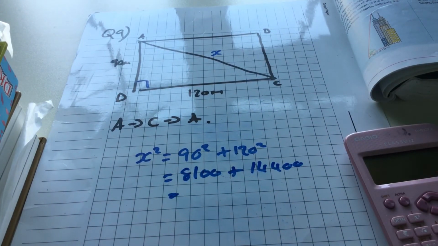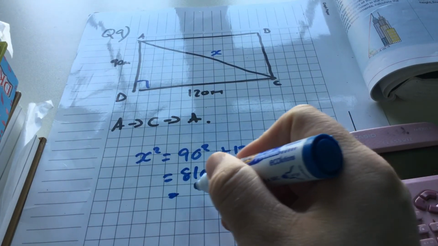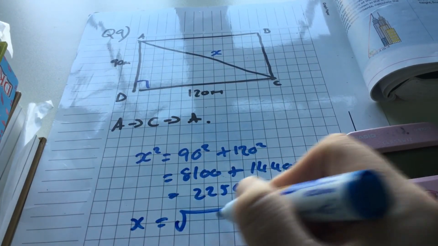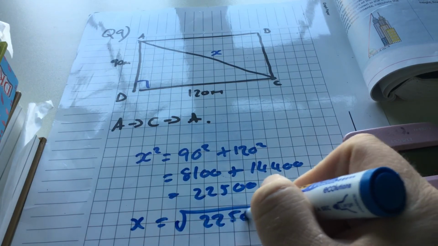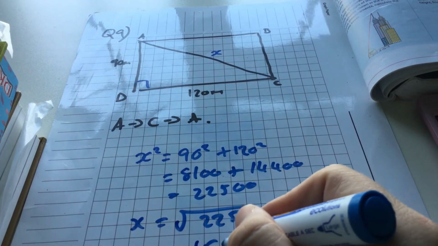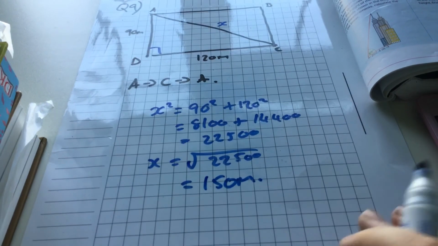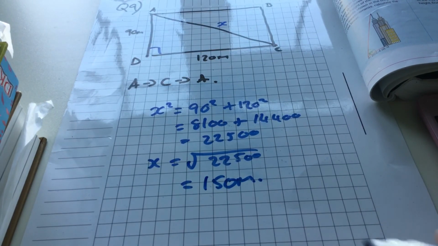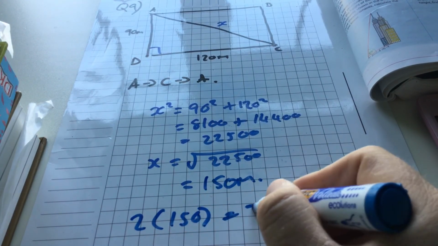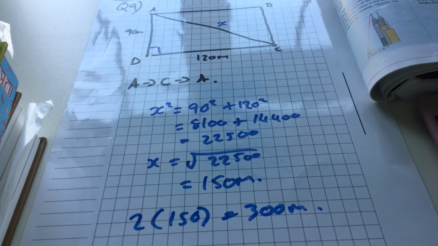Add them together, 22,500, and so x is the square root of 22,500. I think that's going to be 150. It is. So it's 150 meters from A to C. So twice that is 300 meters.